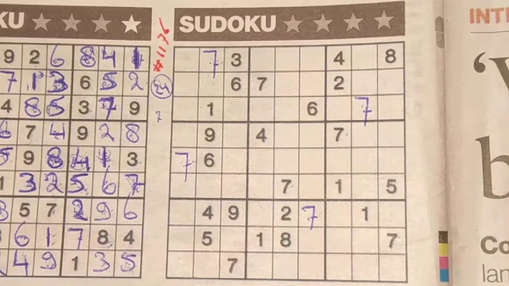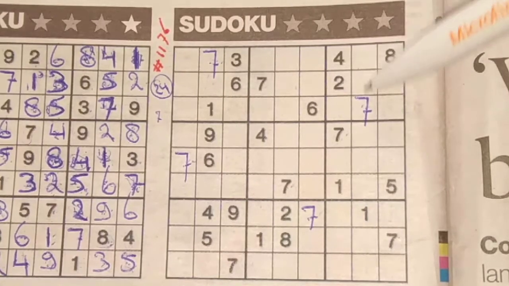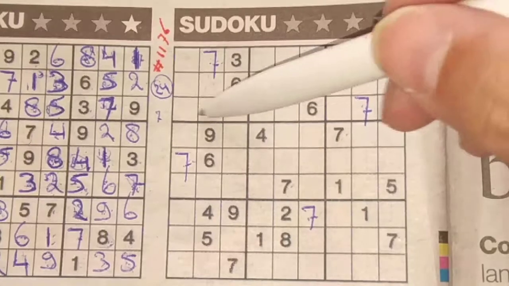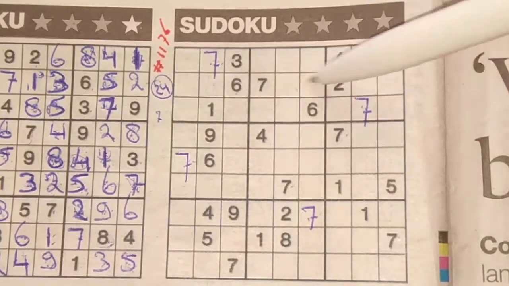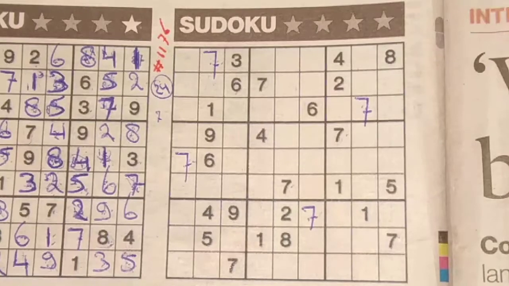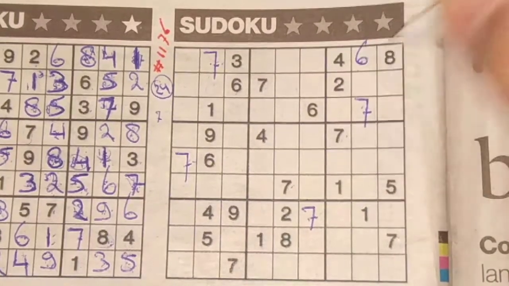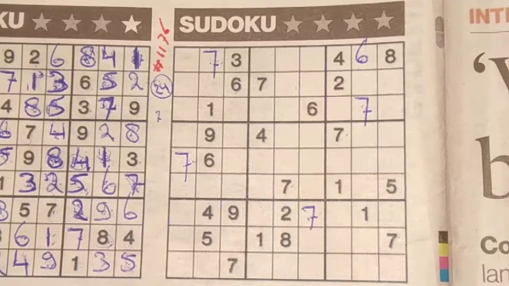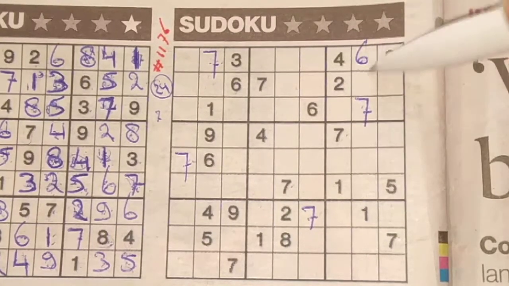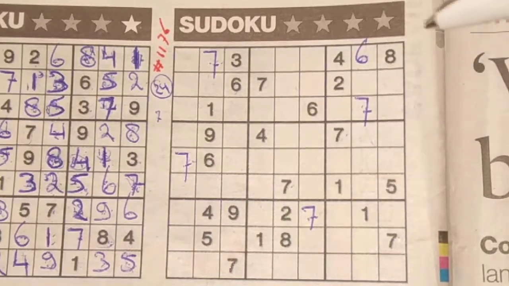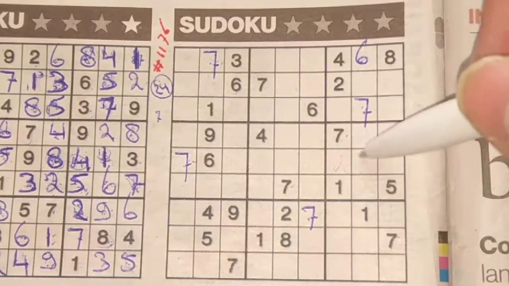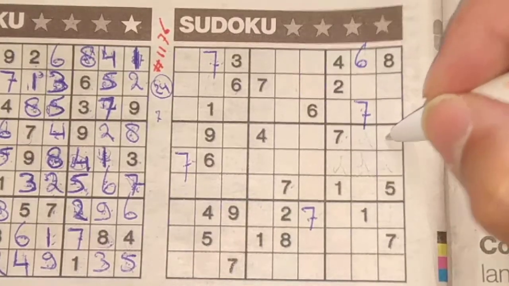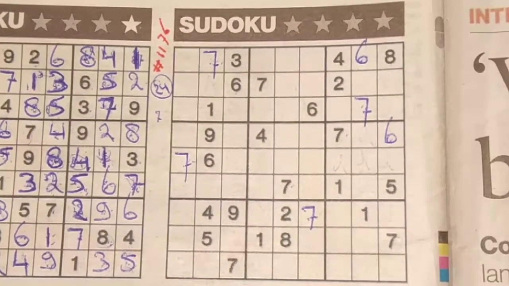How about the number 6? A 6 in this row, a 6 in the second row. So in the first row, the only place for the 6 should be there. In this big square, 1, 2, 3, 4, 5, 6 missing numbers. One of the missing numbers is 6. We see here 6, no 6 in these 3 boxes. There 6, no 6 in those 3 boxes. One box left for the 6 should be there.